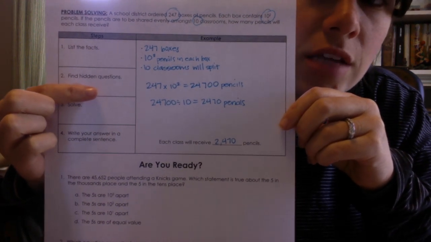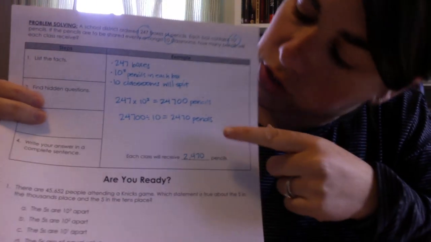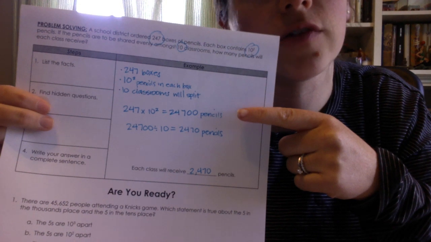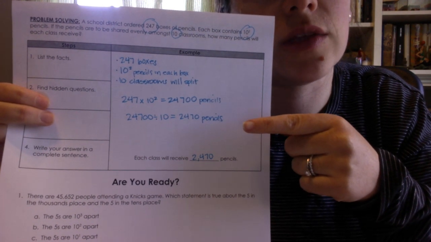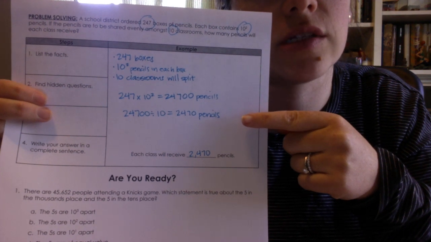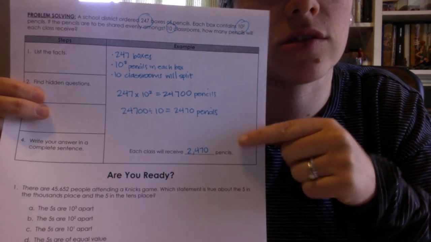10 to the second is the same as moving the decimal twice, or multiplying by 100. So I added 2 zeros to the end to give me 24,700 pencils. For the second step, we're going to split them up between the 10 classrooms. So 24,700 divided by 10 is 2,470 pencils, and that's how much each class receives.